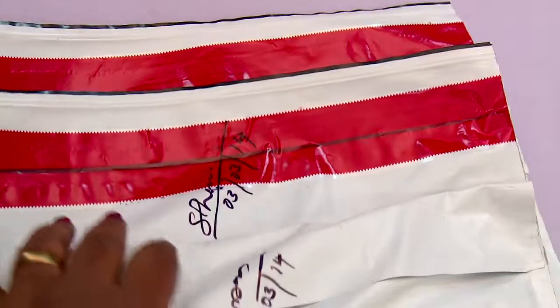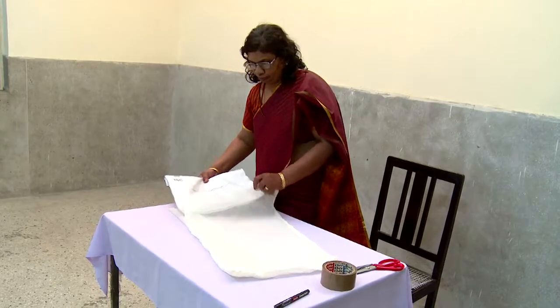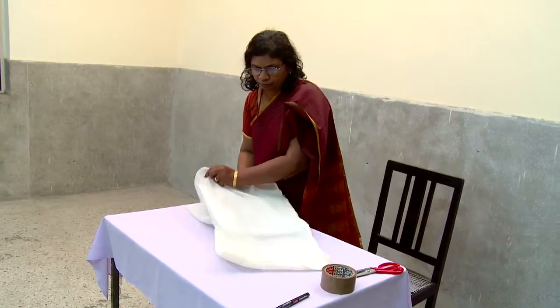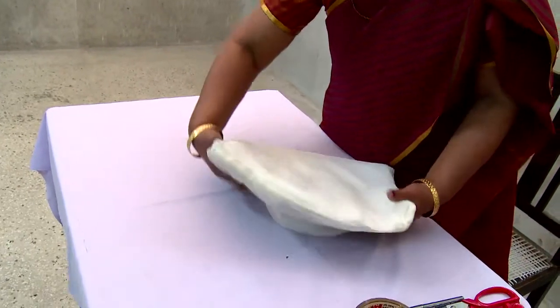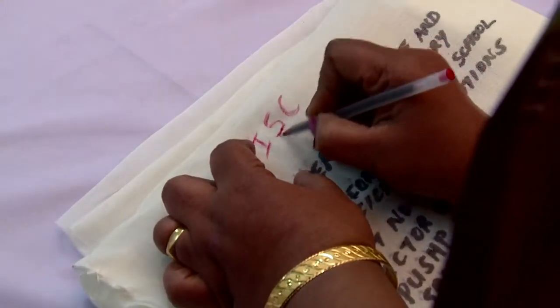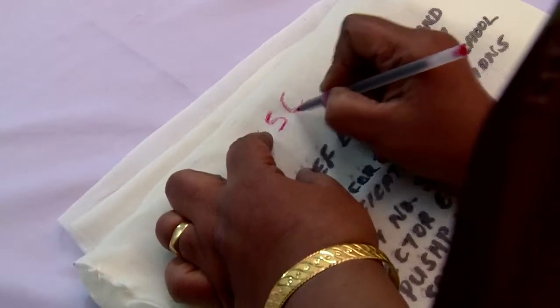All envelopes need to be packed and sealed in a cloth parcel and dispatched to the office of the council on the same day of the examination. ISC and center number must be mentioned on the top of the cloth parcel.